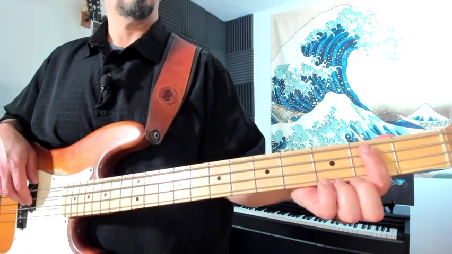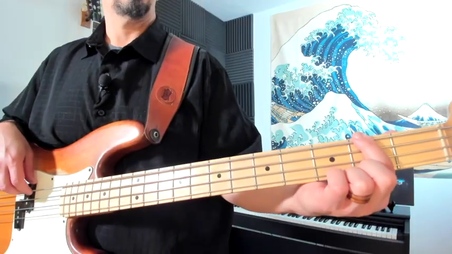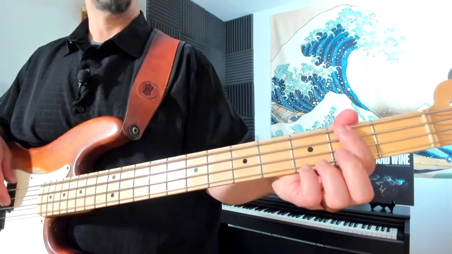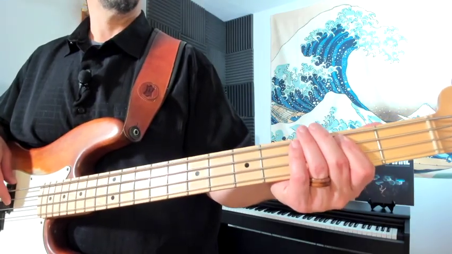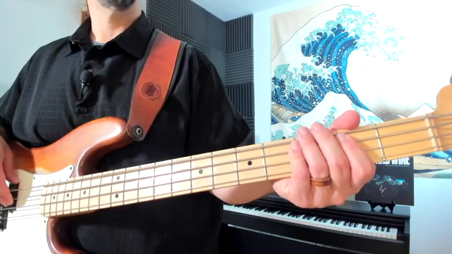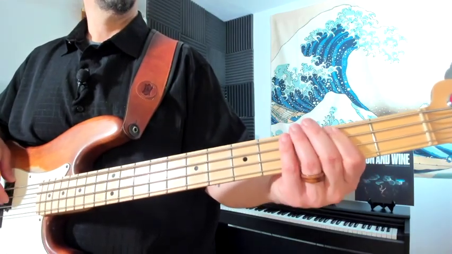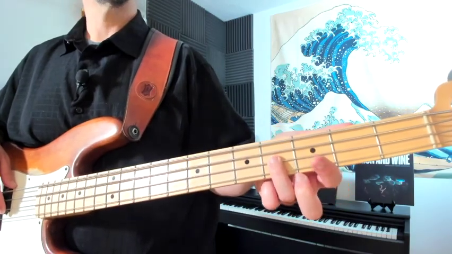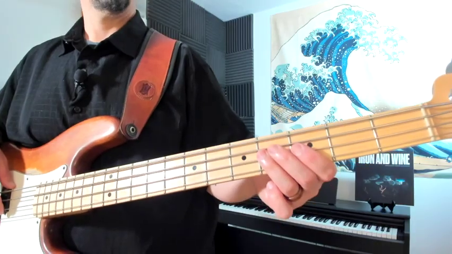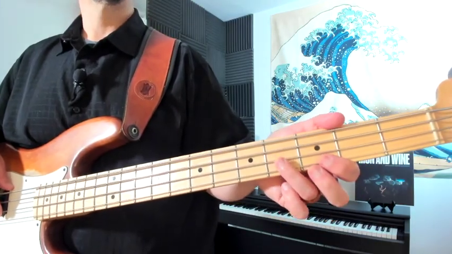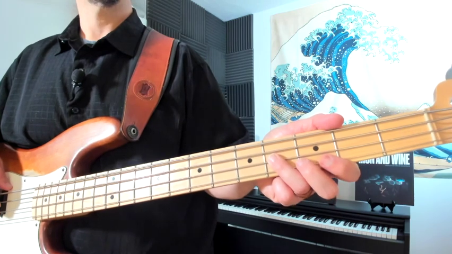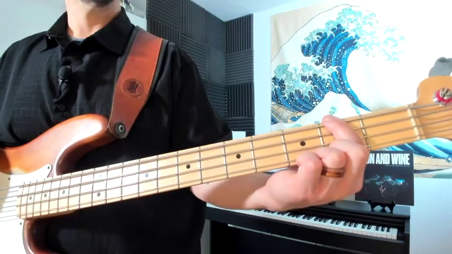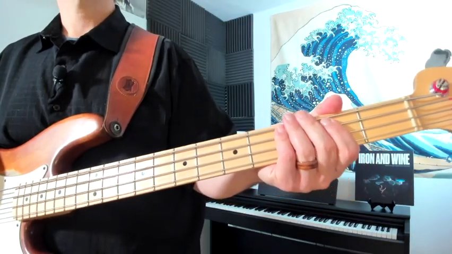He'll start on the root and then go to the low 5, which is the second fret on the E string, and then back to the second on the A. And then he's going up to the octave of that note, which is still the 5, but it's the 4th fret on the D string, and then back to the 2nd fret on the E, 2nd fret on the A.